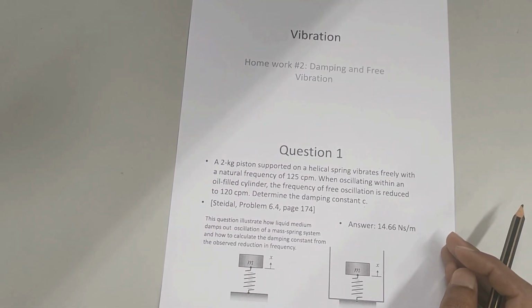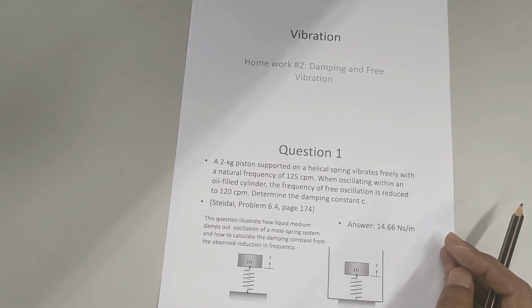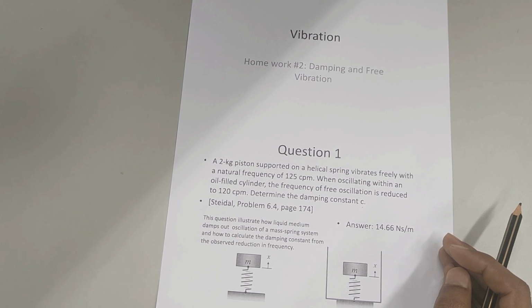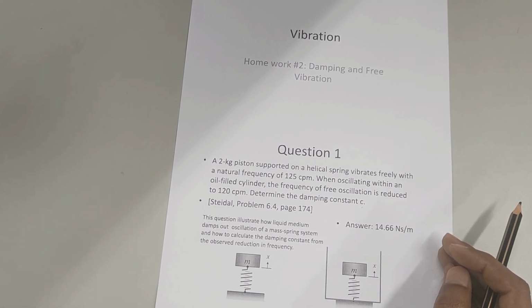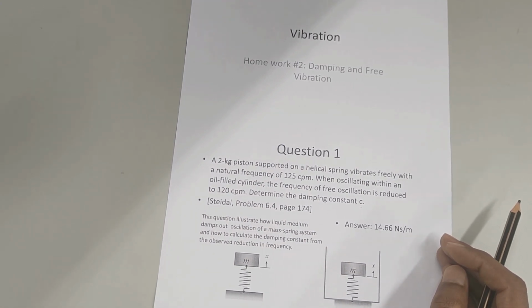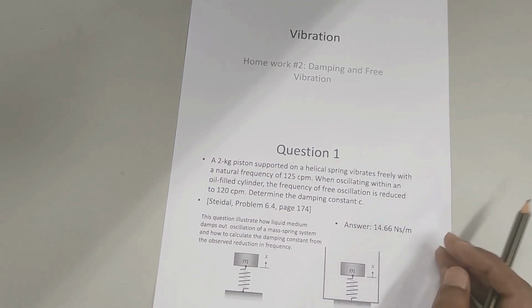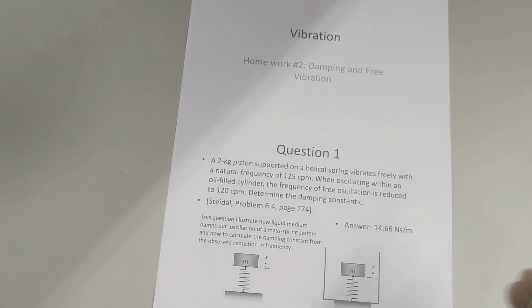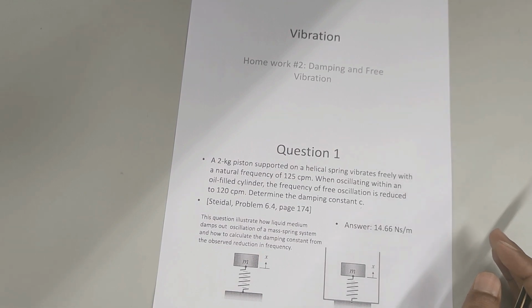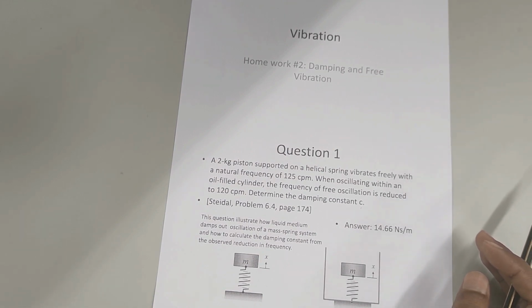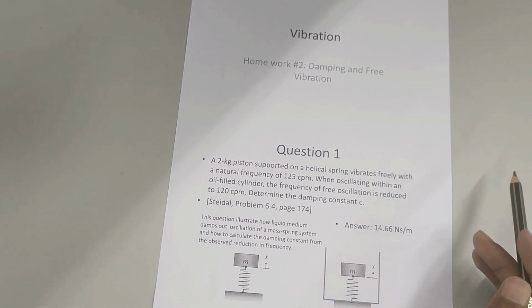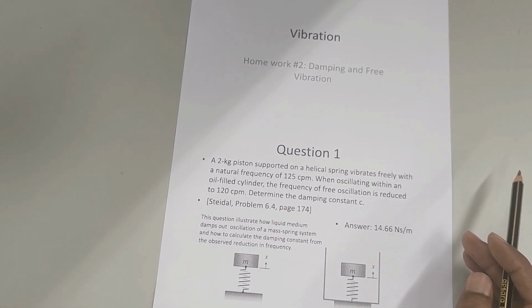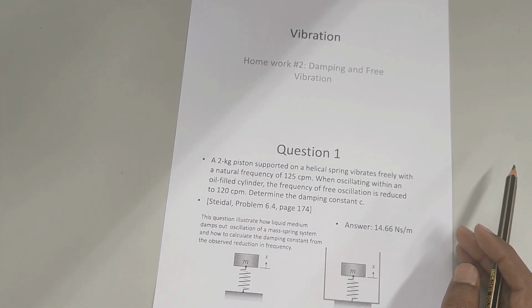To solve this problem, we have to determine the damping constant given the piston mass of 2 kg, the undamped frequency omega n is 125 cpm, and the damped natural frequency is 120 cpm.